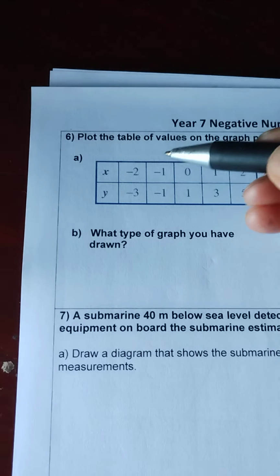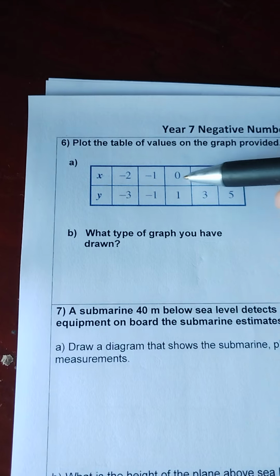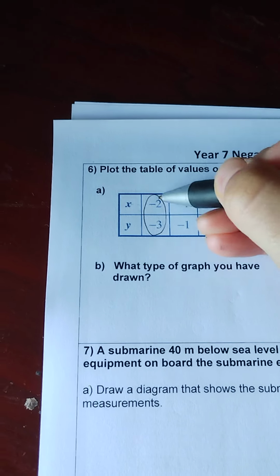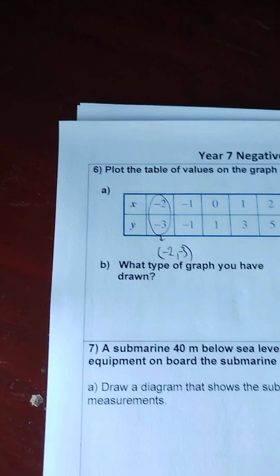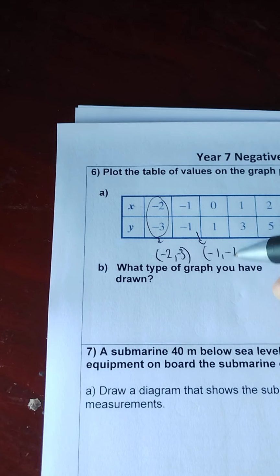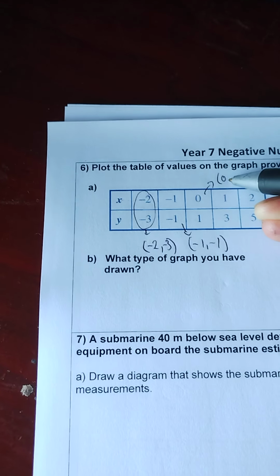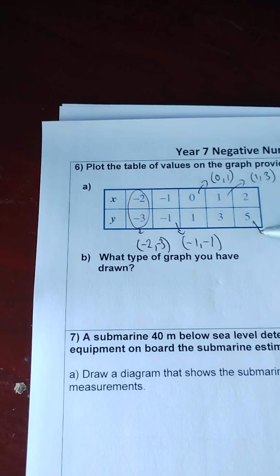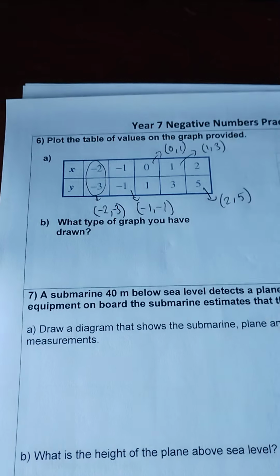So what actually happens in a table of, this is called a table of values, and all the X values are on top and the Y values are on the bottom. So what this is saying is this is a point. This is X is -2, Y is -3. They're just telling us a point. This point will be X is -1, Y is -1. This one here, X is 0, Y is 1. This one here, X is 1, Y is 3. And the last one, X is 2 and Y is 5. So they are just coordinates, but put it into a table.